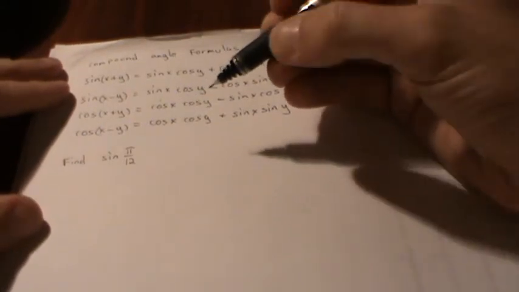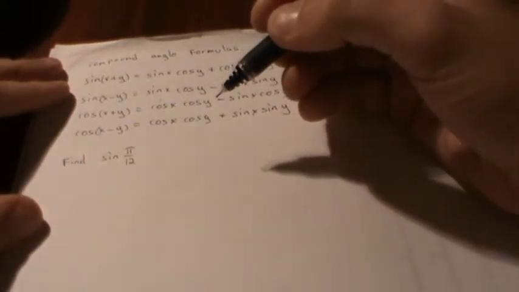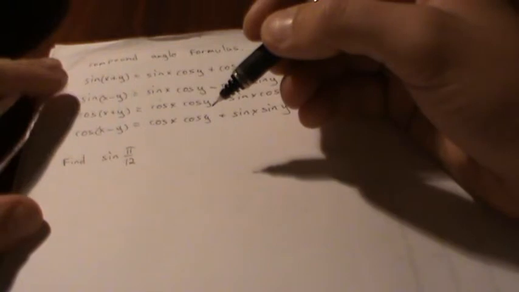But we haven't yet learned how to find the sine of something other than that, if it has a different denominator. So you would use these formulas to find values where they have different denominators.